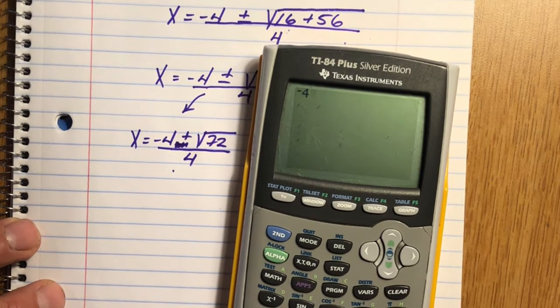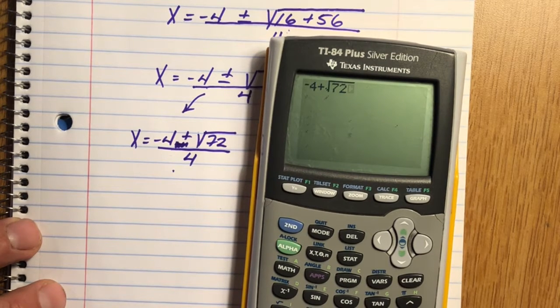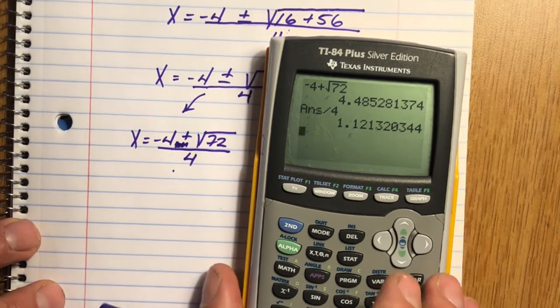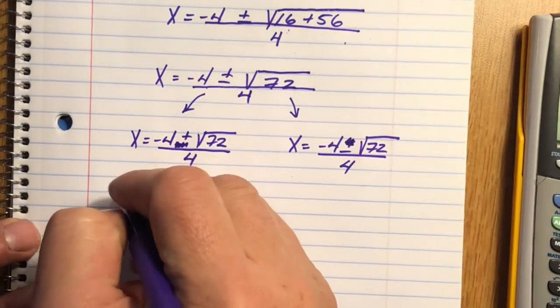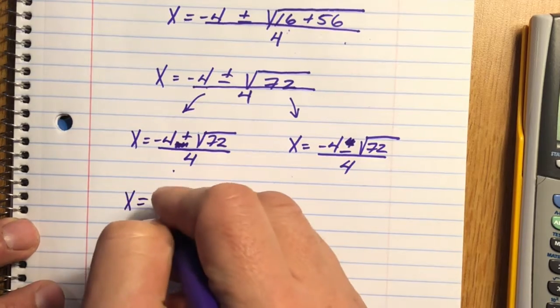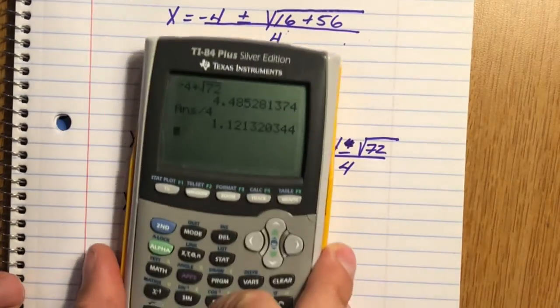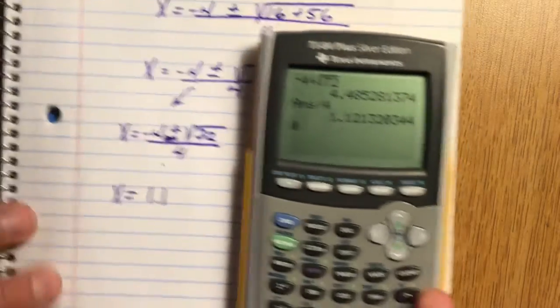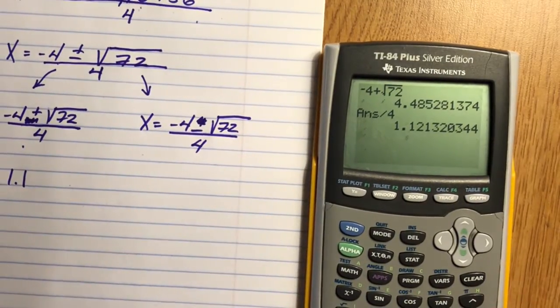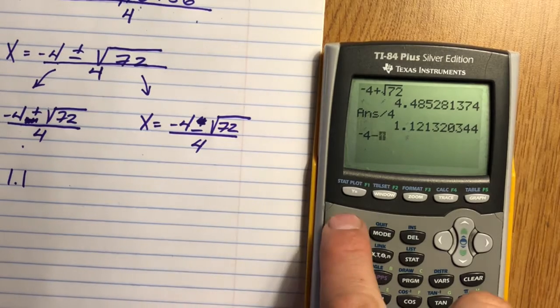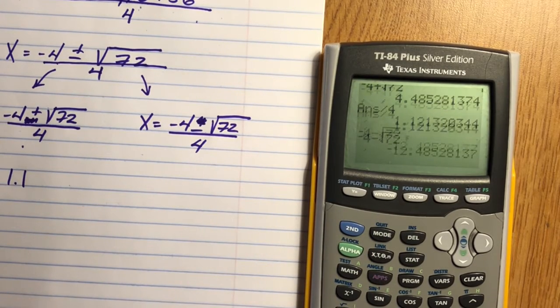Negative 4 plus the square root of 72. Hit enter and divide that by 4. So 1.12, or nearest tenth, 1.1. Okay, let's do the other one now. Negative 4 minus the square root of 72.